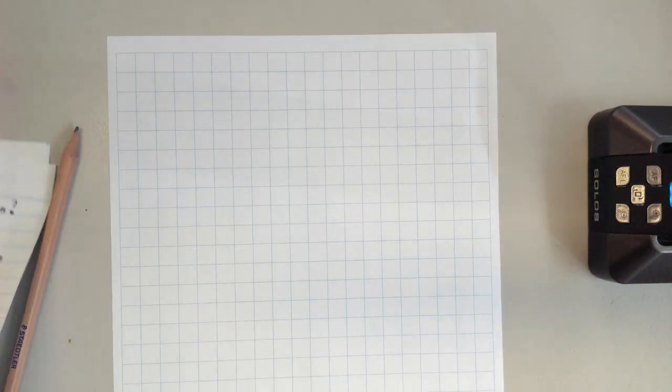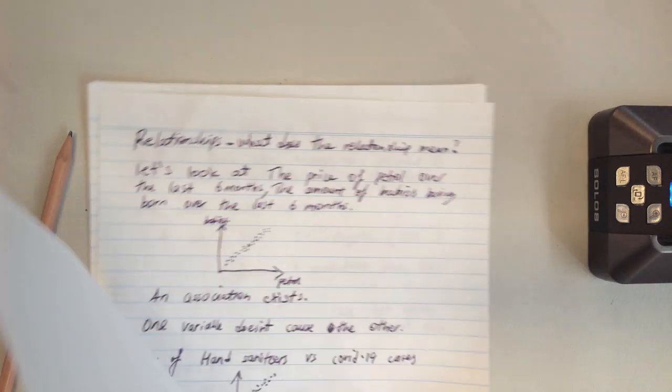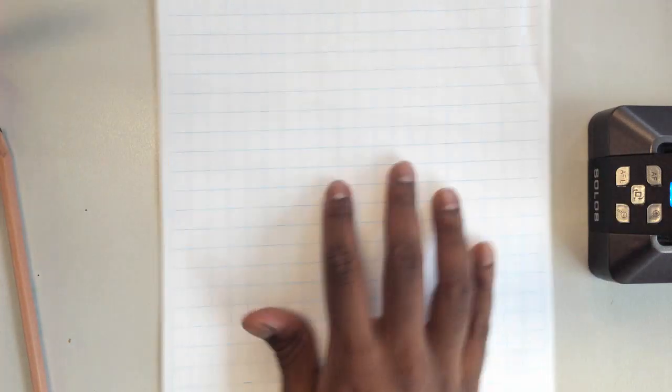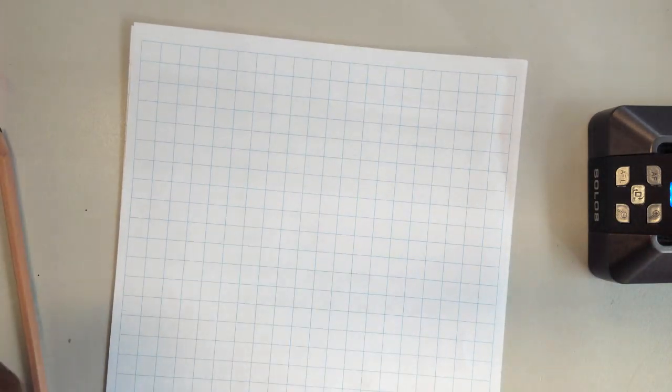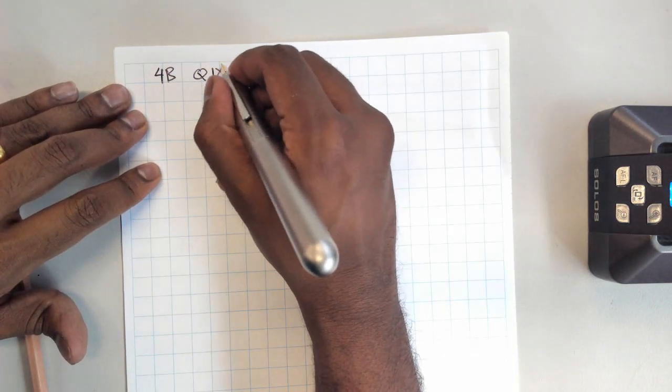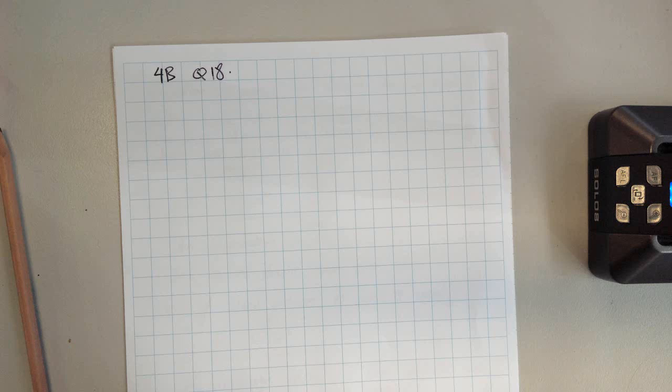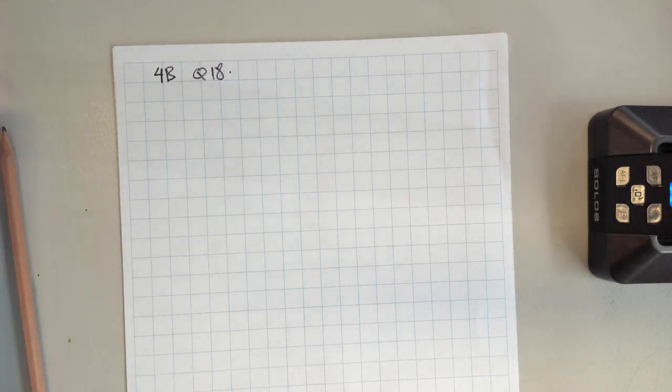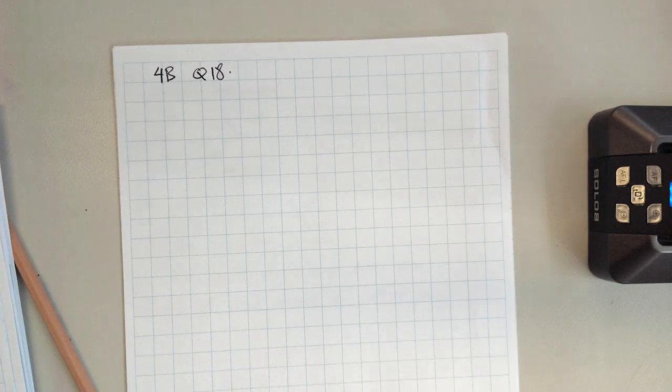Alright, so as I was saying before, we're going to do 4B question 18. The diagram here is very, very important because it changes your I's and J's a little bit. Let's get that diagram. Give me a second.